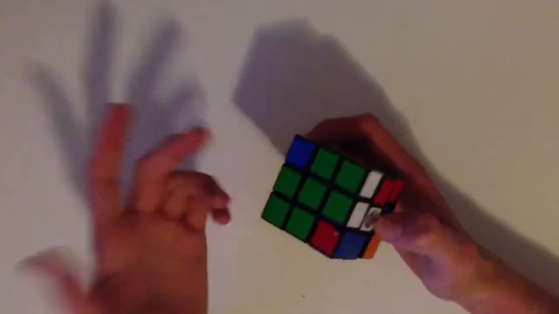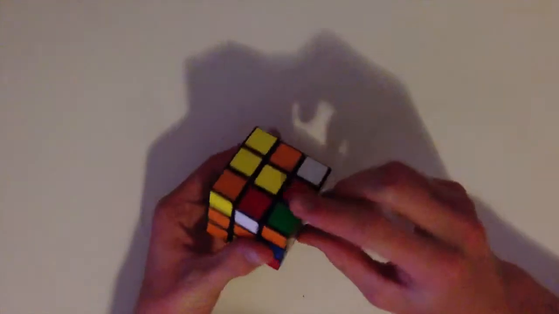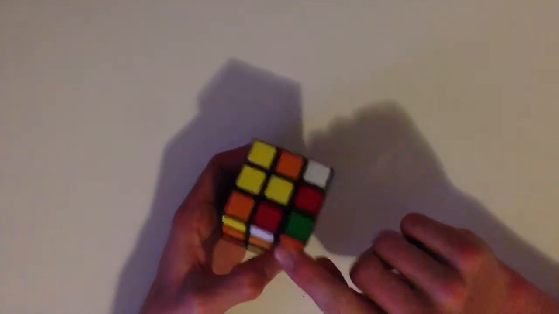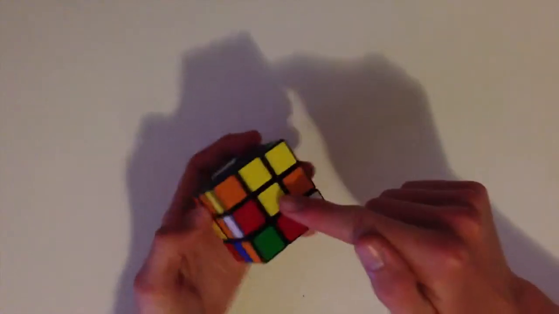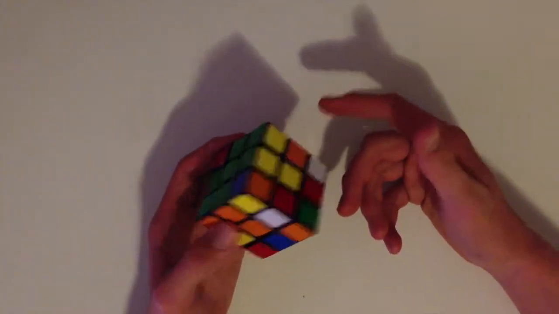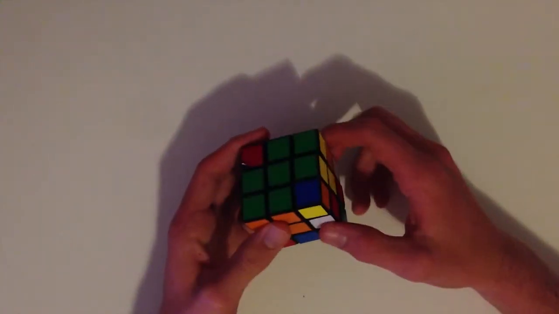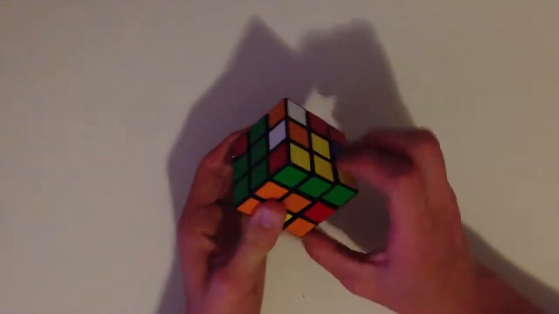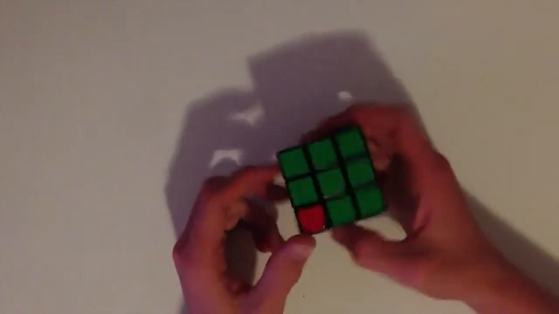So we're going to do the same thing with all the other pieces. As you can see, this is a green, orange and yellow, and we got a green, orange and yellow. Now, we could probably use this just once. I can tell that we're just going to have to use this algorithm once, right inverted, right down, and that brings it up to the right spot.